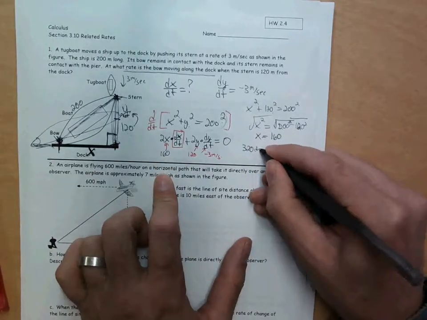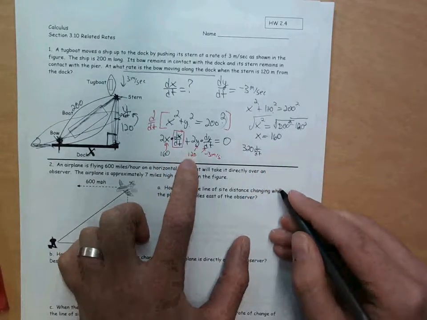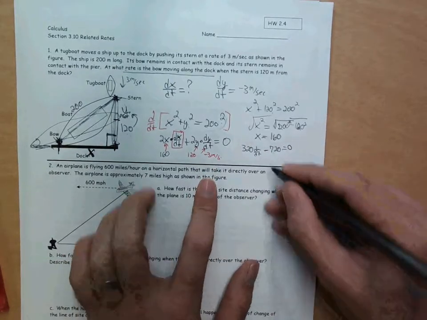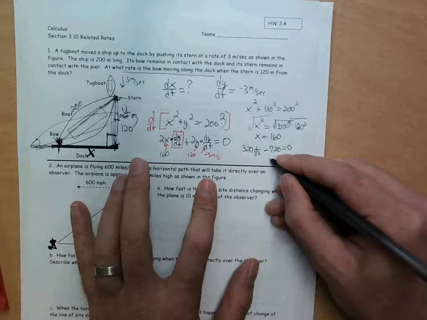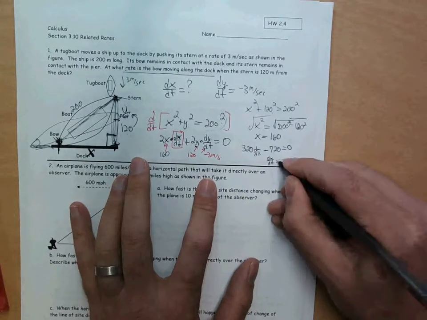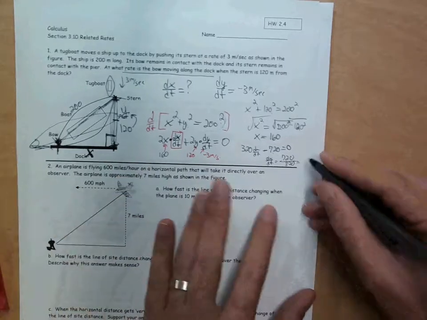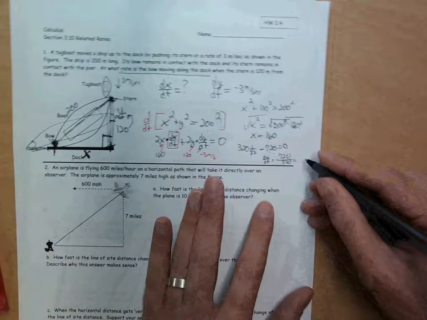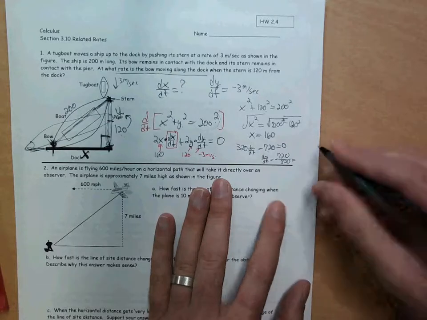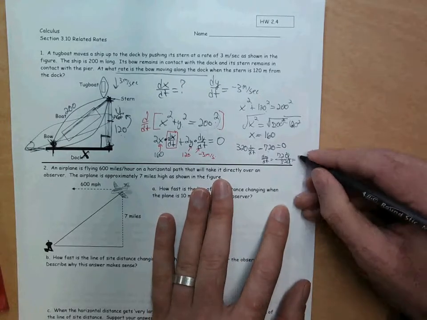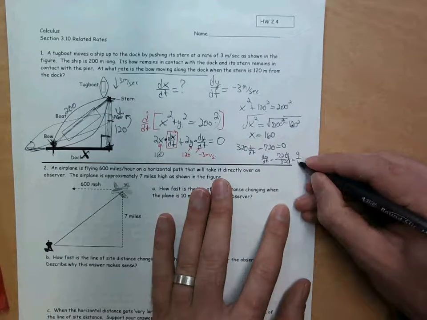So we plug that in. 2 times 160 is 320 dx/dt. 2 times 120 times negative 3 is negative 720. That's equal to 0. So we just move this to the other side, and we get 320 dx/dt equals 720. To get dx/dt by itself, we need to divide by 320. And this doesn't simplify all the way, but it does simplify a little bit. Let's see, the zeros cancel out. We can divide by 8. So we get 9 over 4.